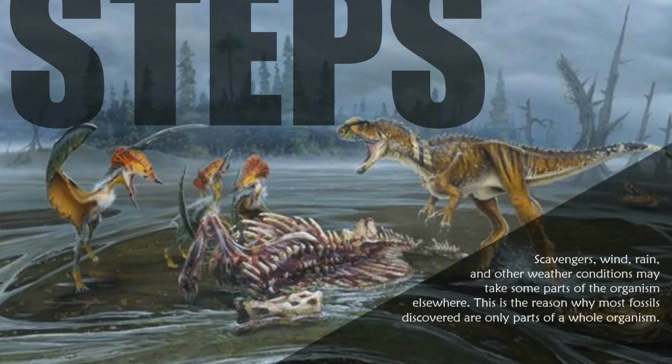The next step is the transportation of the parts. Scavengers, wind, rain, and other weather conditions may take some parts of the organism elsewhere. Wind and rain involve abiotic components of an ecosystem. It means nature itself can cause the transportation of the parts of the organism.